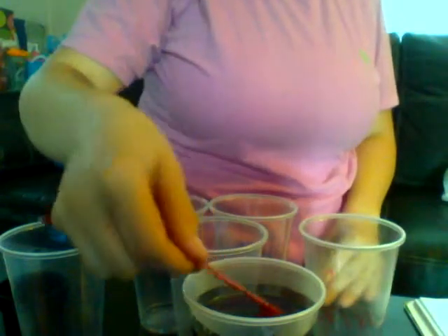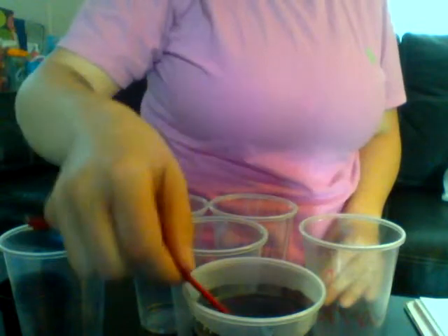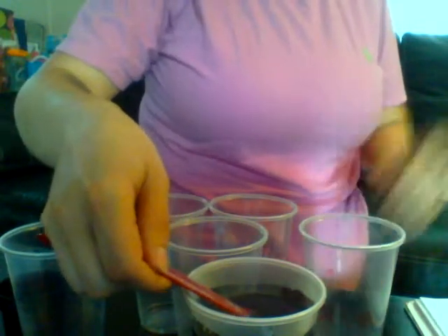So I'm going to put a teaspoon of the pH indicator into each of my cups, which really isn't a whole lot.